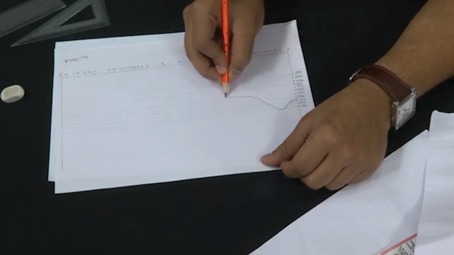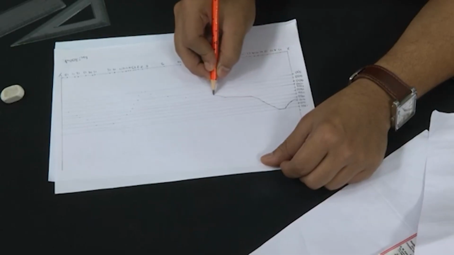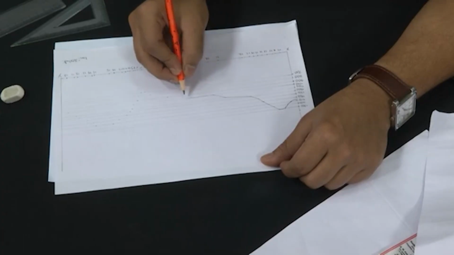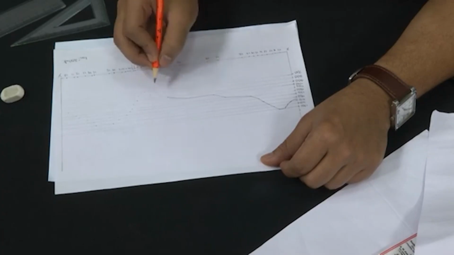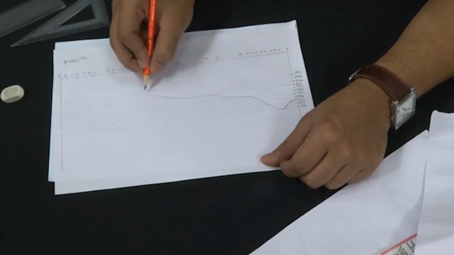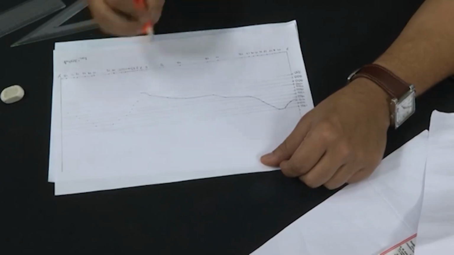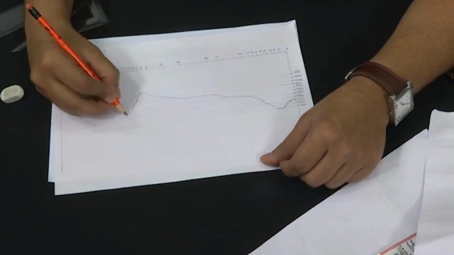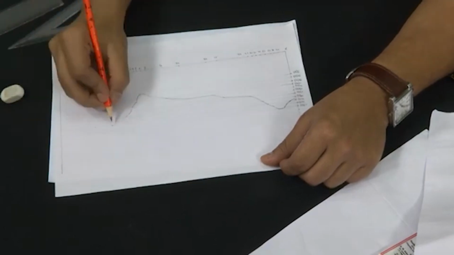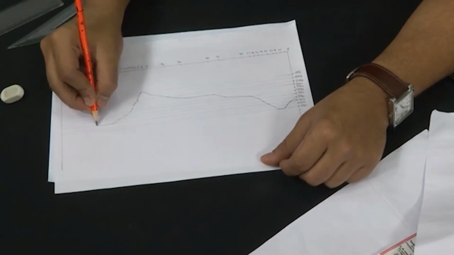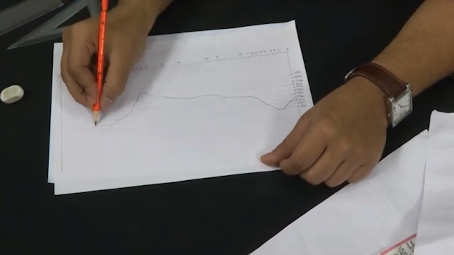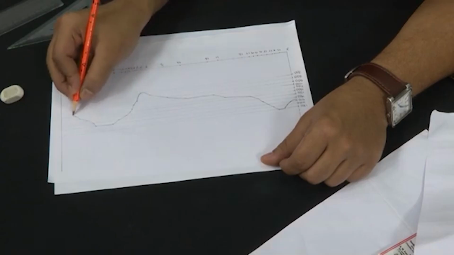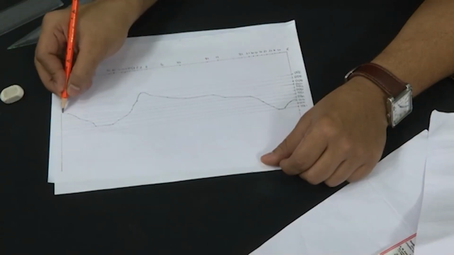Now, the slope is gradually decreasing. So, here it is almost constant. Now, again it decreased, decreased, decreased. Now, it is increasing at a very steep rate. Now, again it becomes constant and then decreases as we move and reach towards Y.